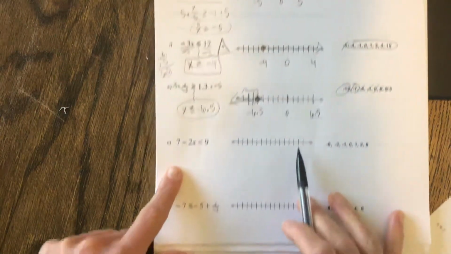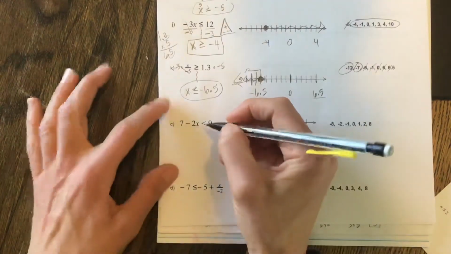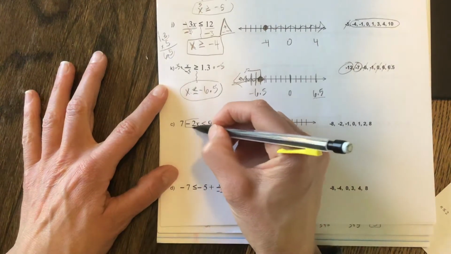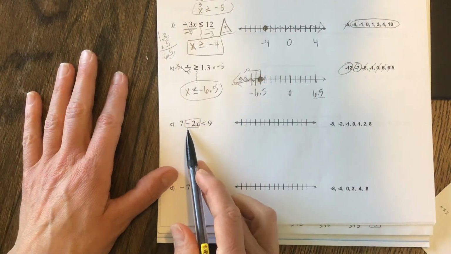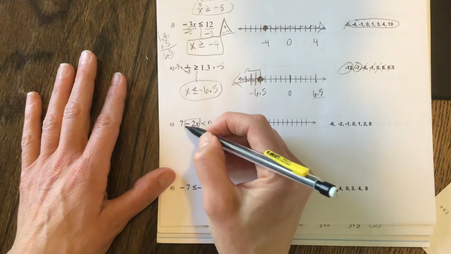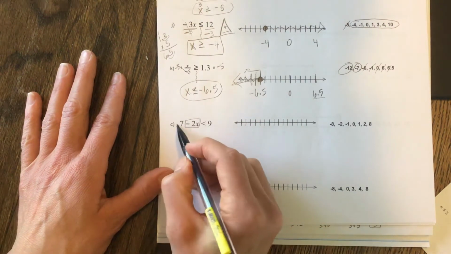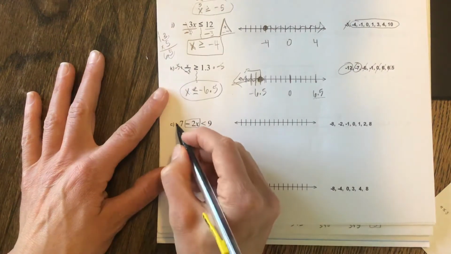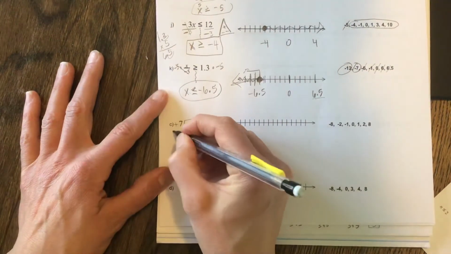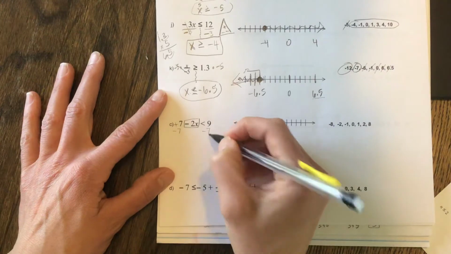And here we go, our last two. I'm going to box the variable term. Make sure you include that negative. And right here, it's not multiplying. This reads 7 minus 2x. But you've got to think about the sign in front of this. Like, what's the opposite of this? That's a positive. So we're going to subtract 7, subtract 7.